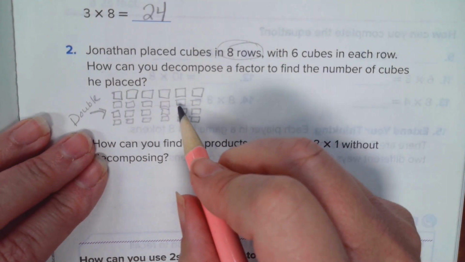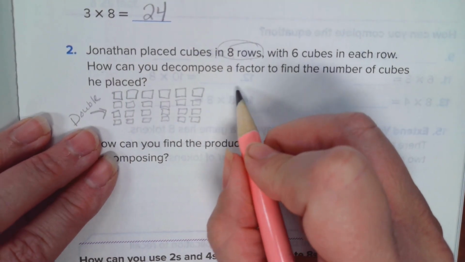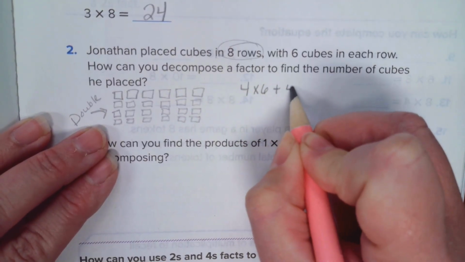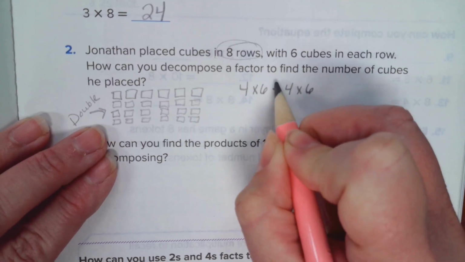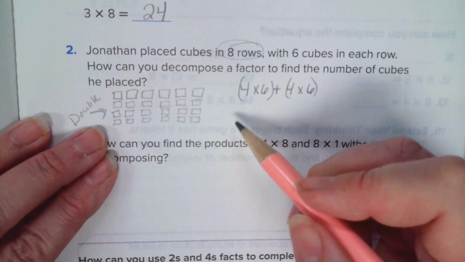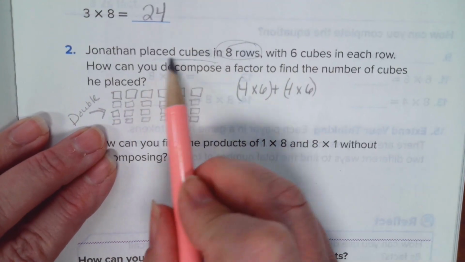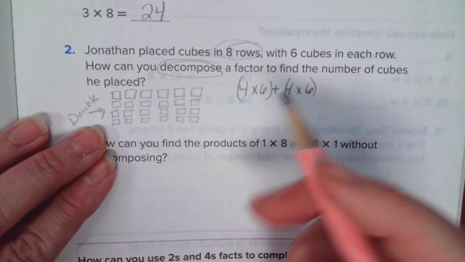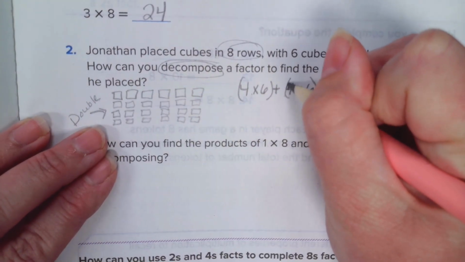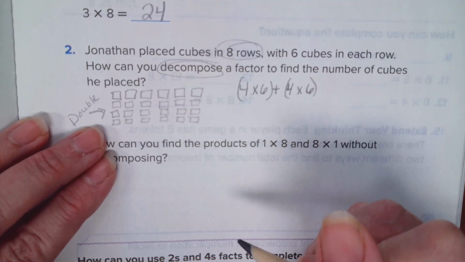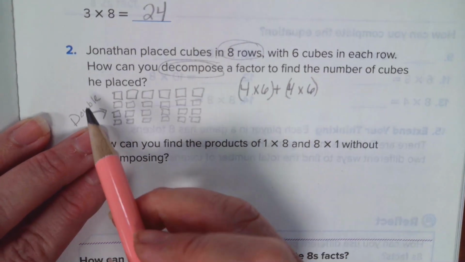So if I know this is doubled, that means that I know this is going to be 4 times 6 plus another 4 times 6 because I've got to double it. And did we decompose 8 times 6 to 4 times 6 and 4 times 6? We sure did. So this is how we would do it. He didn't ask us to find the answer, did he? Let's read it again to make sure.